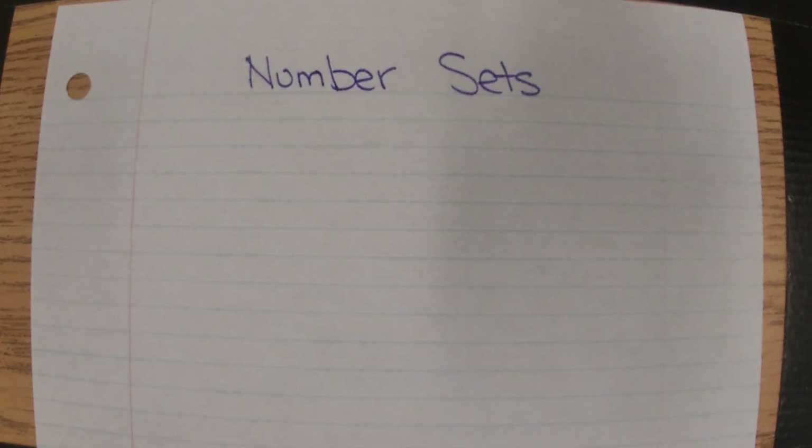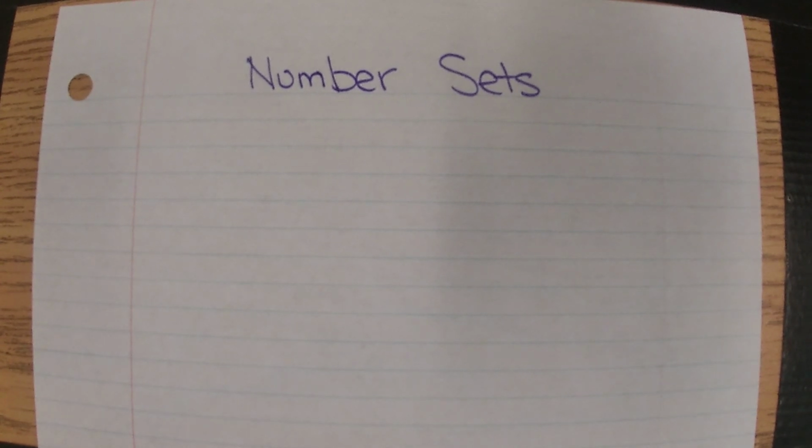So let's review the number sets. These are things that we should have talked about in previous math classes and be really familiar with at this point, but I know sometimes we forget over the summer, or it's not something that we talk about every day, so we just need a quick reminder.